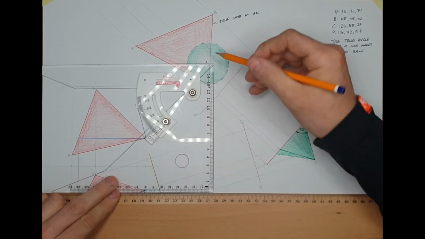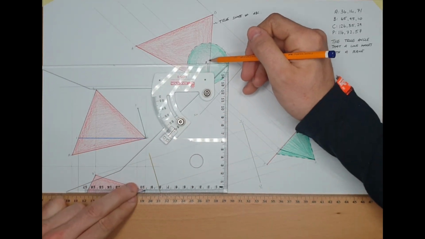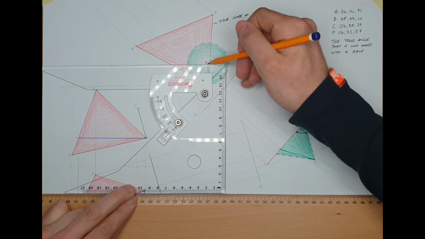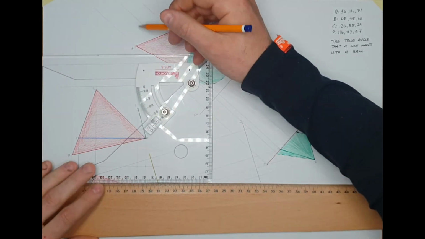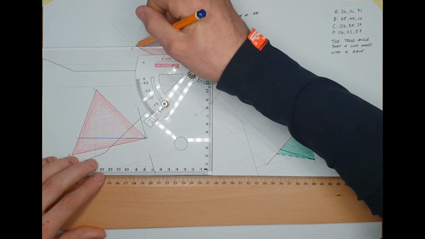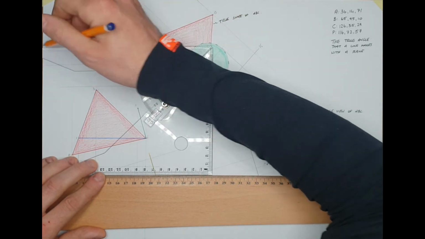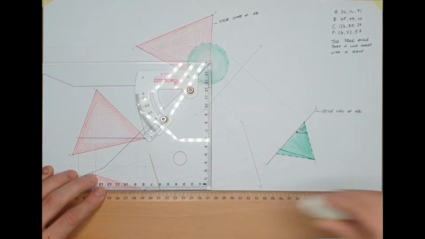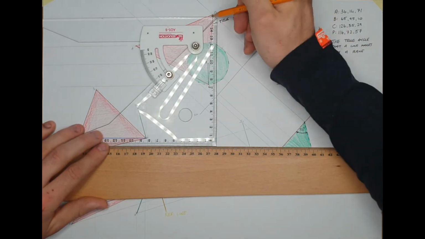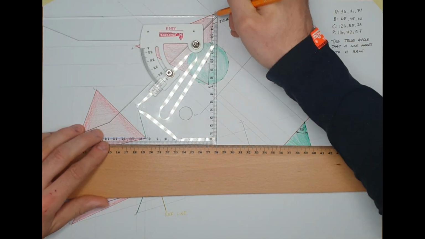Point C. Point P. Point A. And if I just rub off that projection a little, make that a bit shorter, I need to just take point B finally.